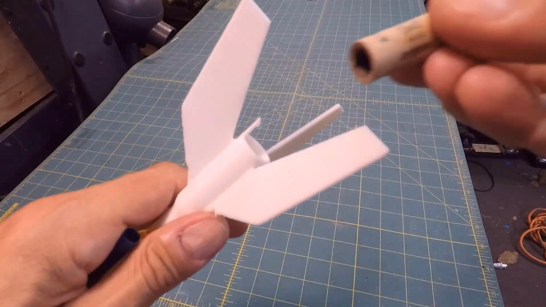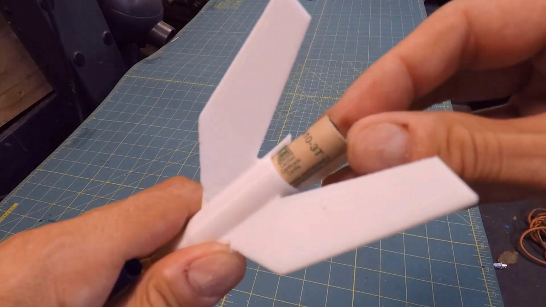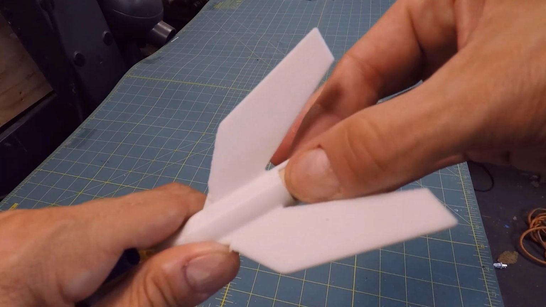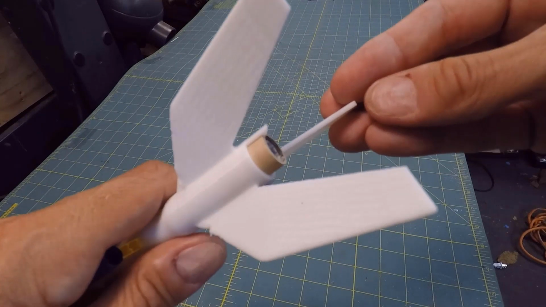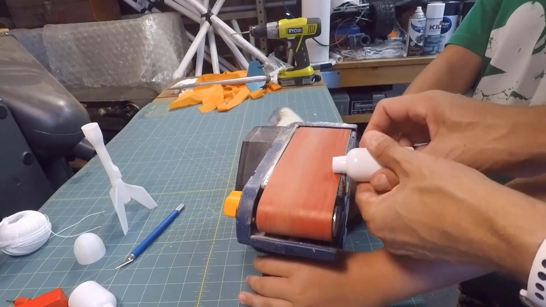Now, once we've got our part printed, everything fits good. Of course, I'm going to validate this one by having the rocket motor go in nice. A little clip there is going to retain that, so when it blows the parachute off, it's going to have the proper charge and it's going to stay inside the design.